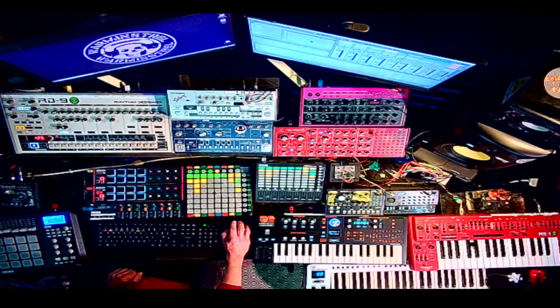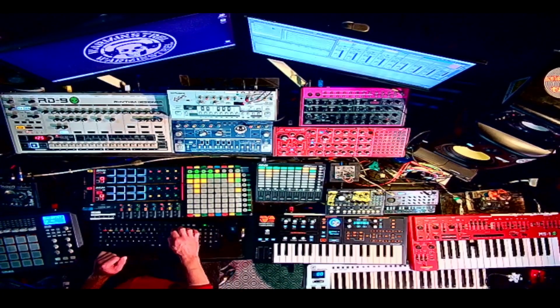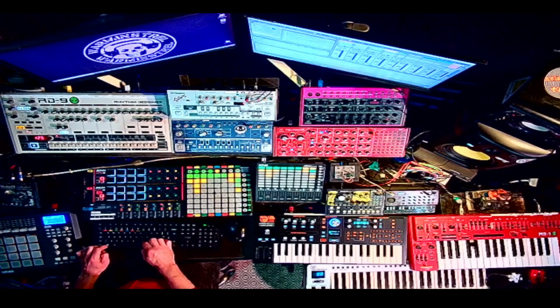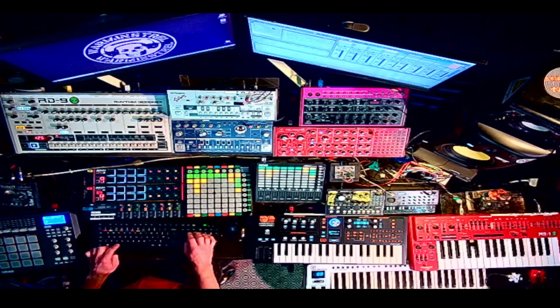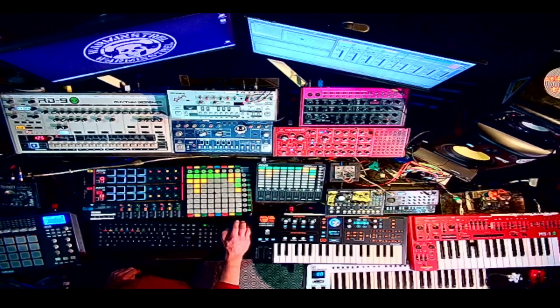Mastering chain. I've got it on Warminster. Let's have a look, see if I've got that. Here we go. So I've got a beat repeat, which I've made.